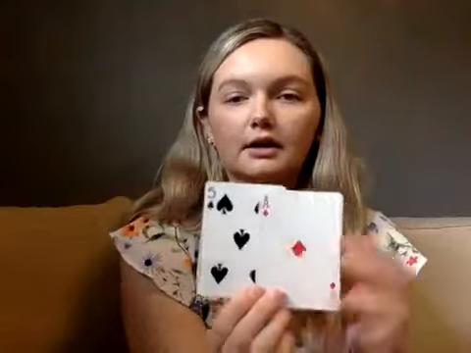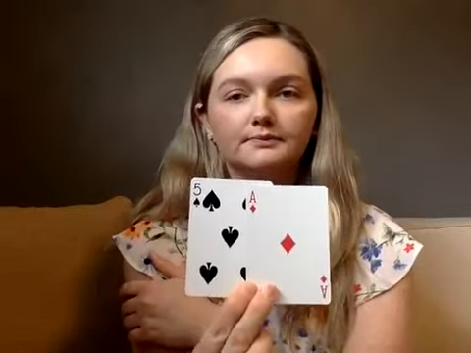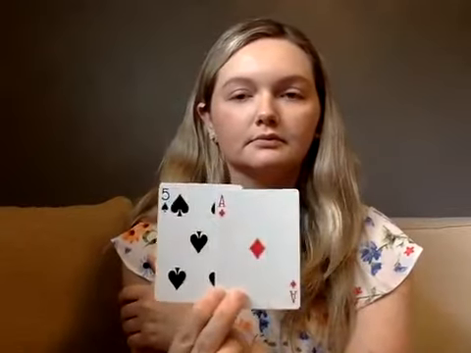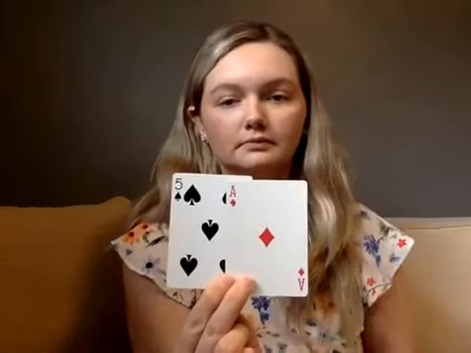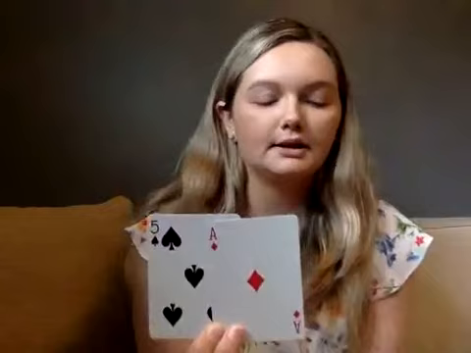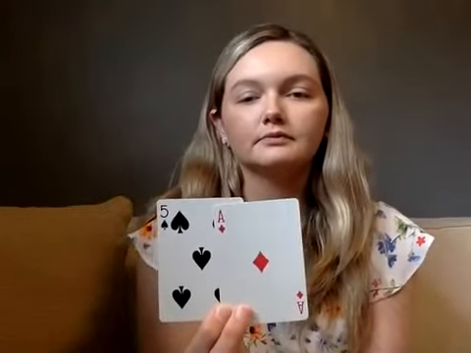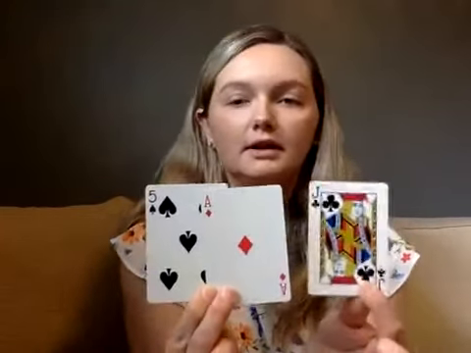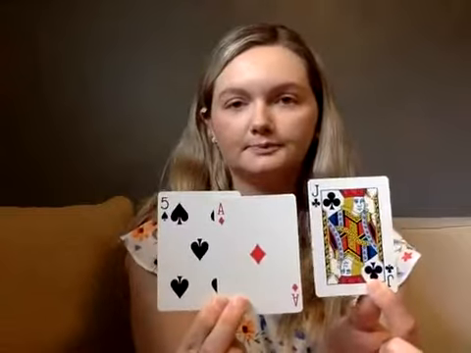Here are the 2 remaining cards. Which one did I take away? It was the Jack.